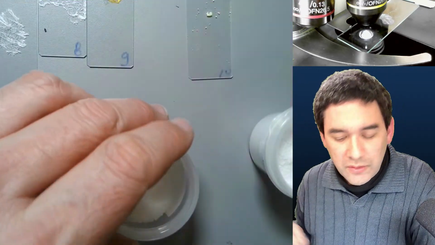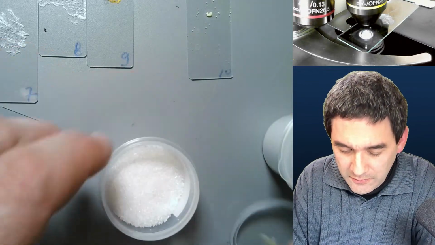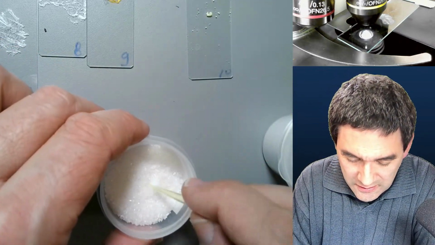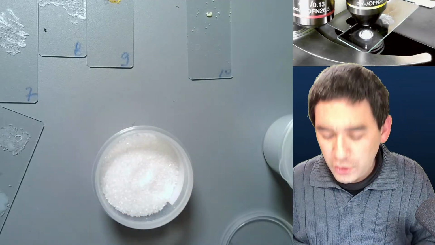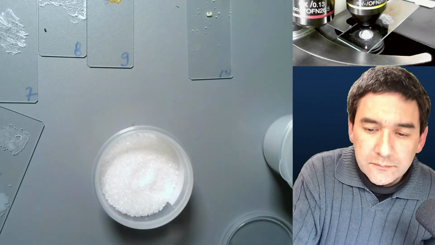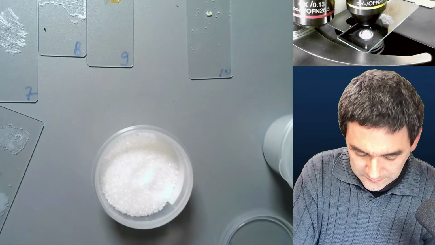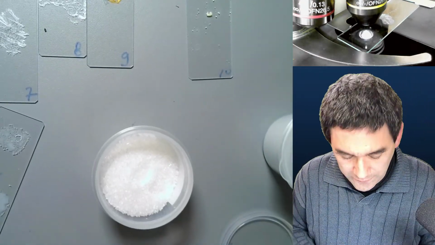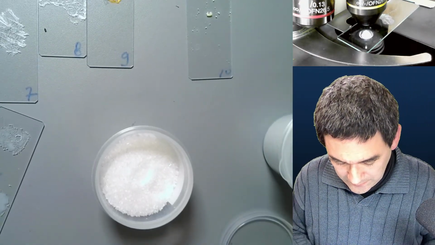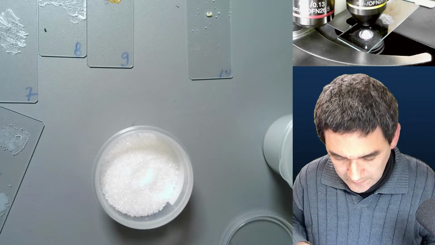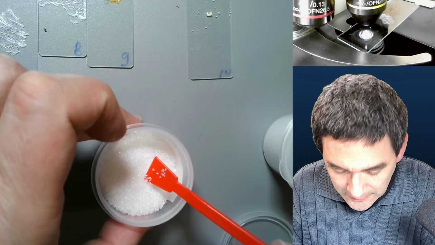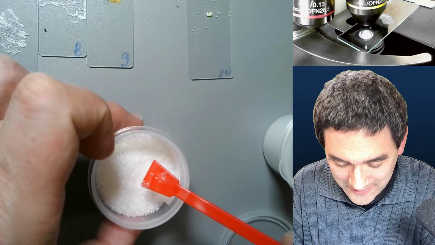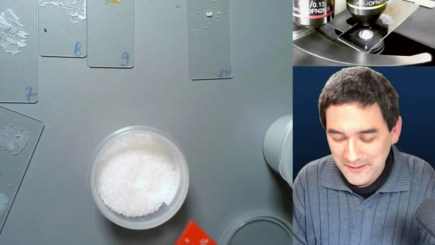I'm going to now take a small amount here. I don't know if it's this. No, I see. I'm not able to pick anything up like this. So I'm going to use again my spatula. Always rinse it off, dry it off. Okay, and let's take a little bit here. Look at this. Look at the, how do you call it? The static electricity.